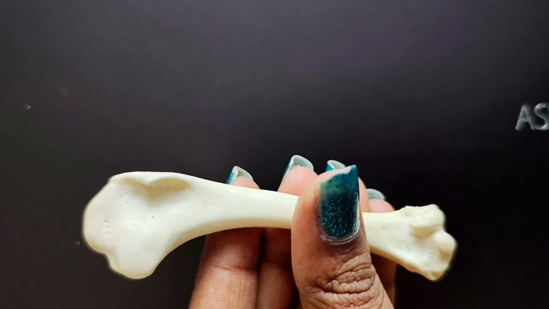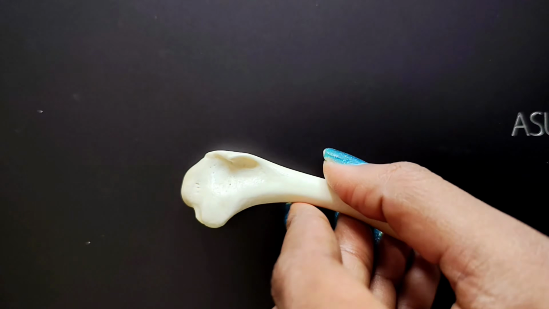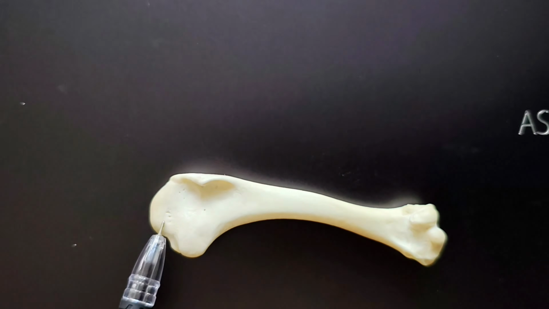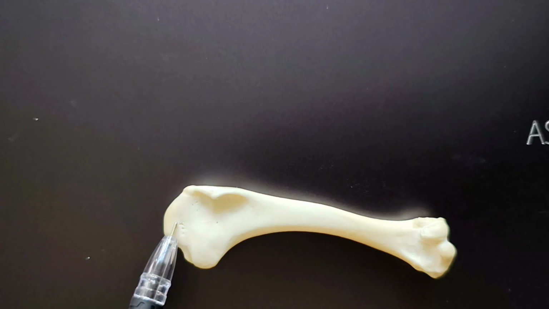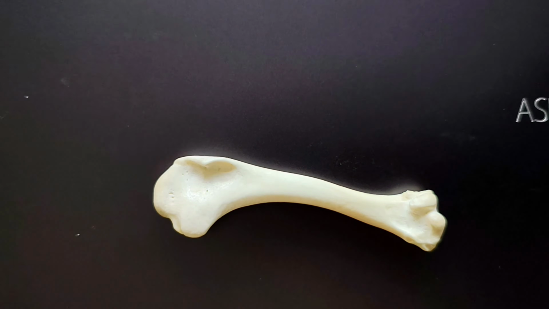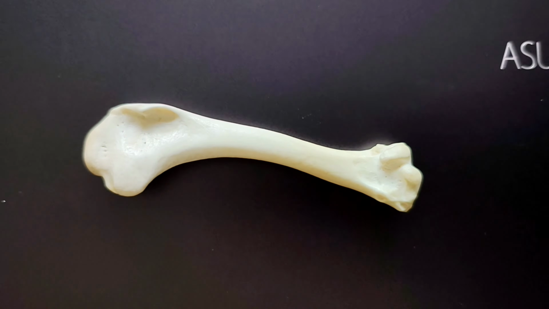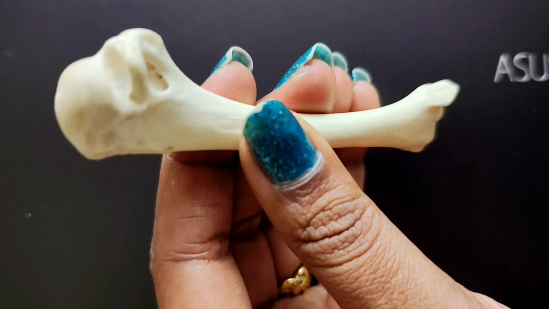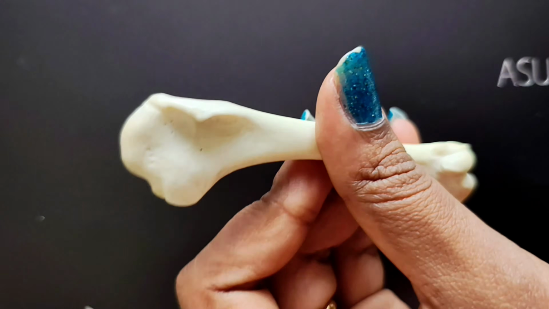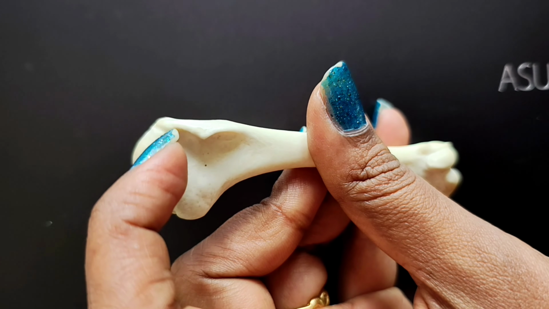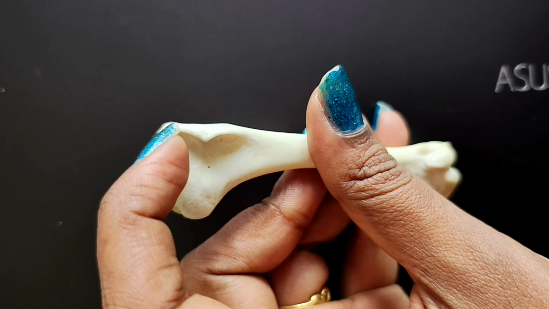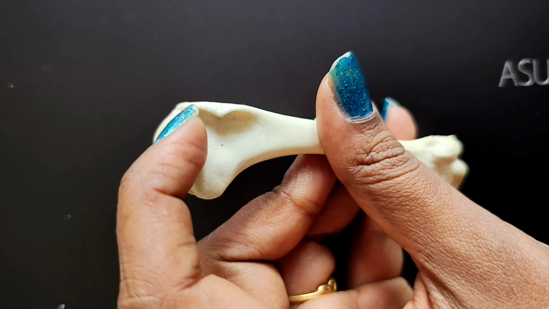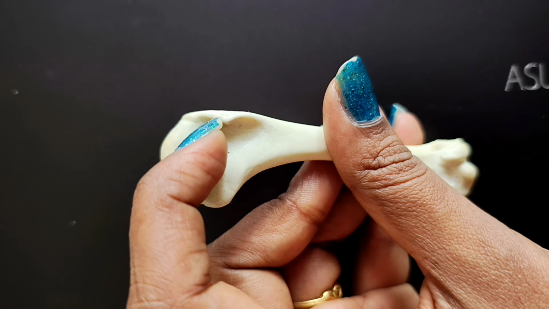On the cranial surface, just distal to the head, you can appreciate a groove. This groove is called the transverse groove. This transverse groove is for the acrocoracohumeral ligament. And in the proximal extremity, you can appreciate two tubercles. The smaller one is the dorsal tubercle, and this dorsal tubercle continues as a crest. This crest is called the deltopectoral crest.